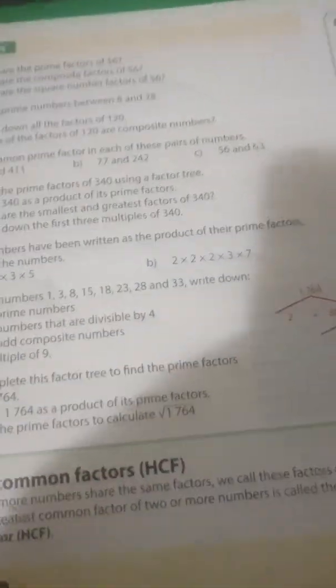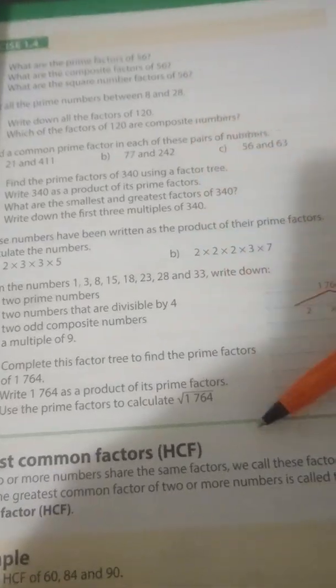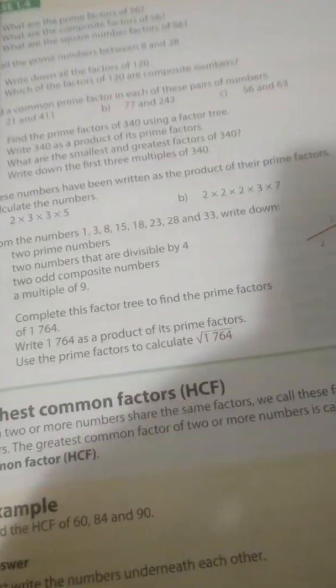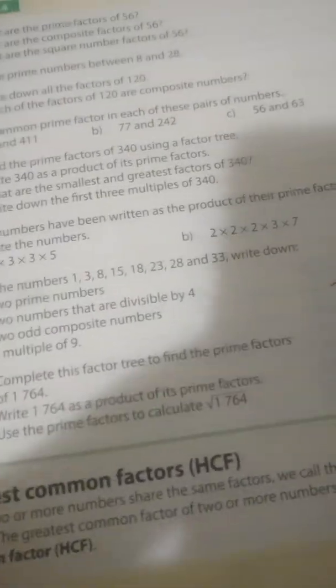Now, once you are done watching this video, you're going to answer this entire activity for me. I will post up the pictures for you, and if you have any questions, you can just let me know and I will get back to you.